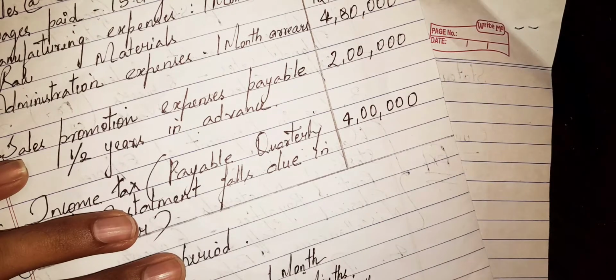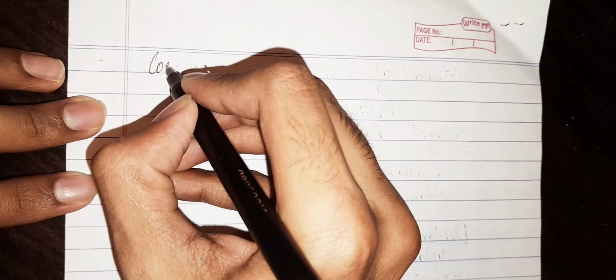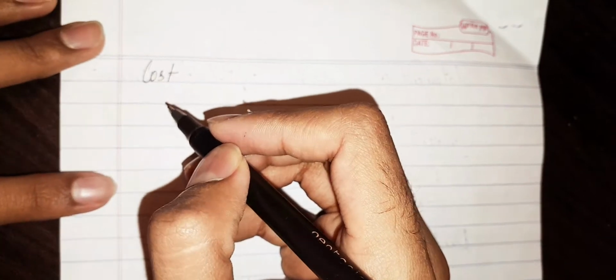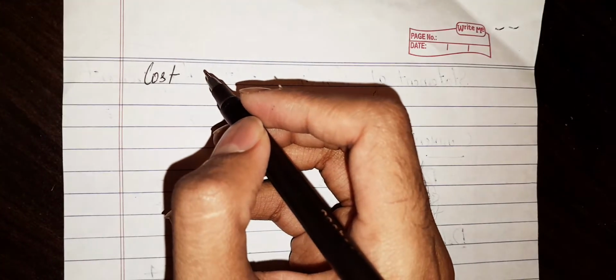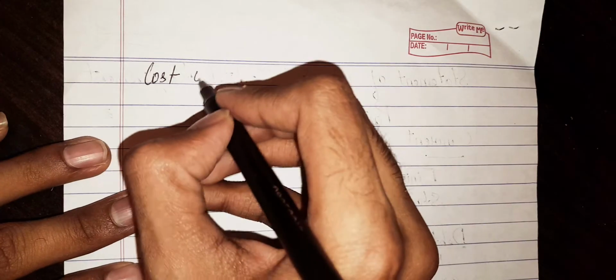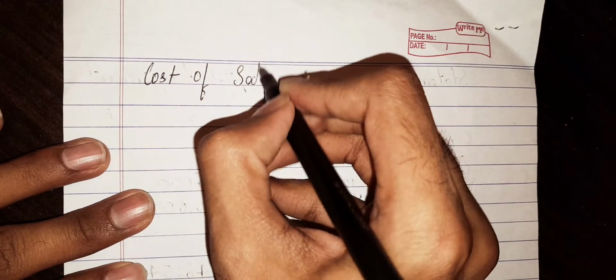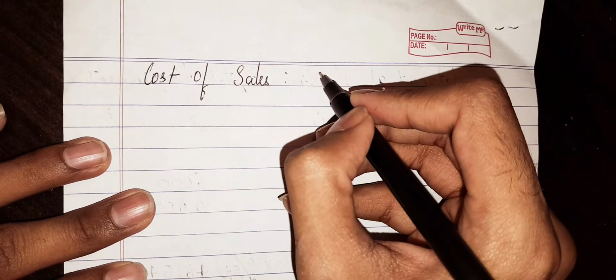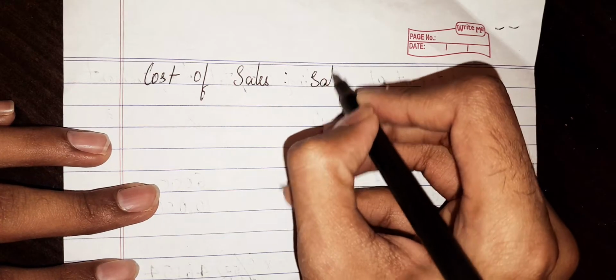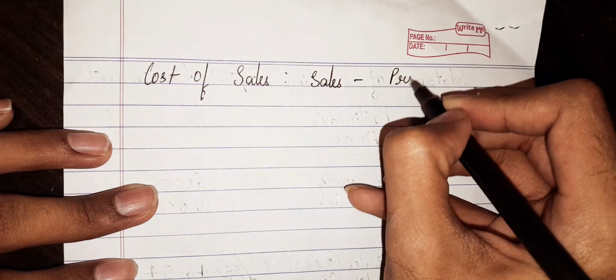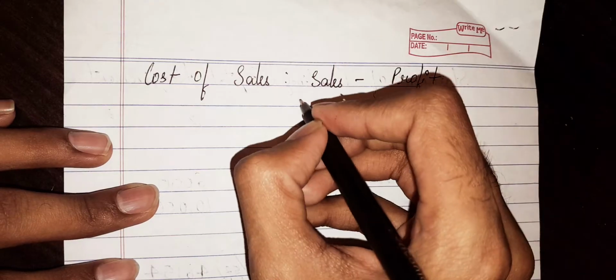So let us try to solve this problem. First we have to find out the cost of sales, because in this problem they have given profit on sales. So we have to find out the cost of sales. The formula will be sales minus profit.